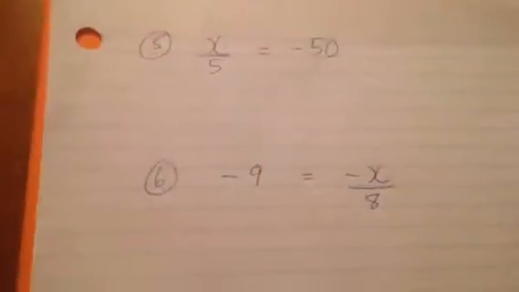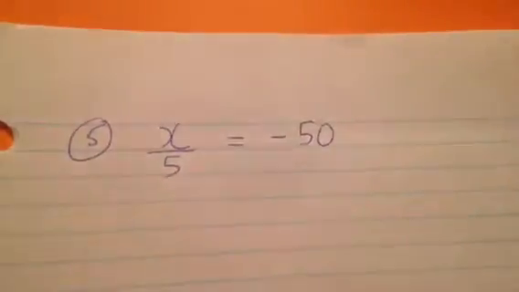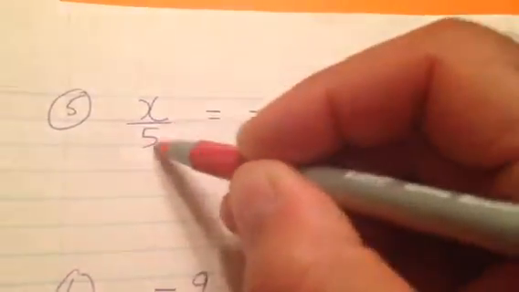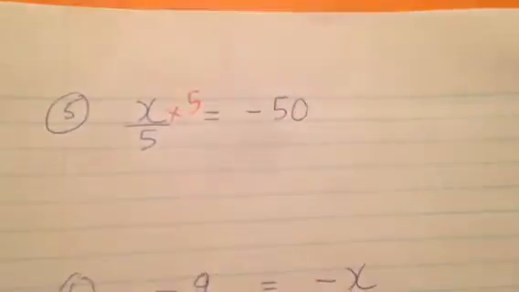And it's the type that looks like this of the one step. So we have x divided by 5 is equal to negative 50. What I want to do is get this x by itself. Now you notice this x is divided by 5. The opposite of dividing by 5 is how I get x by itself. So I multiply by 5.